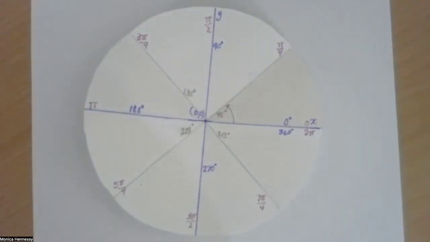So labeling in radians, it's just 4 sections. They're pi over 4s. That'll make life a little bit easier when we start thinking of reference angles and stuff like that. Reference angles are just getting back to a simple thing and then worrying about the signs of things afterwards, so positives and negatives.